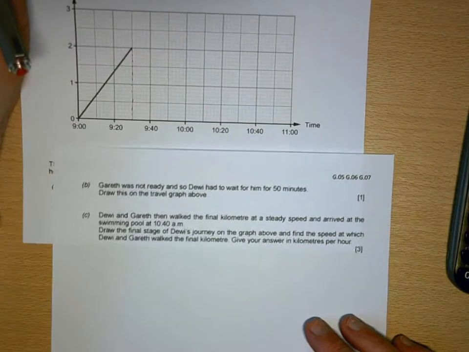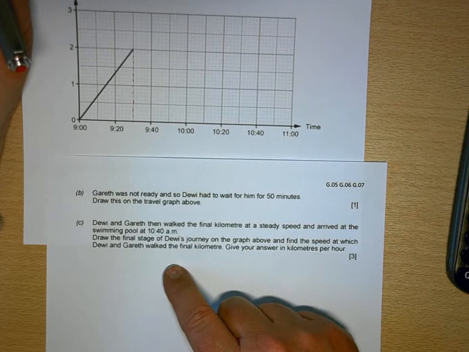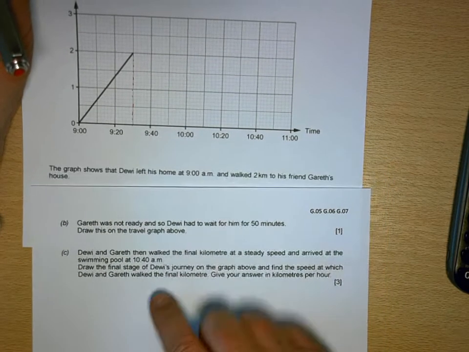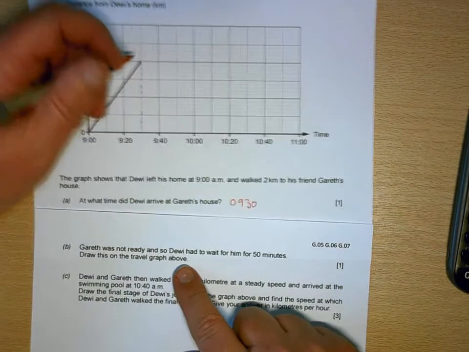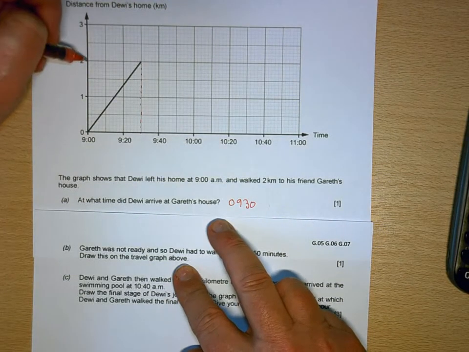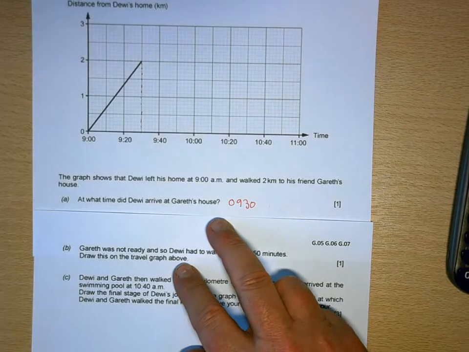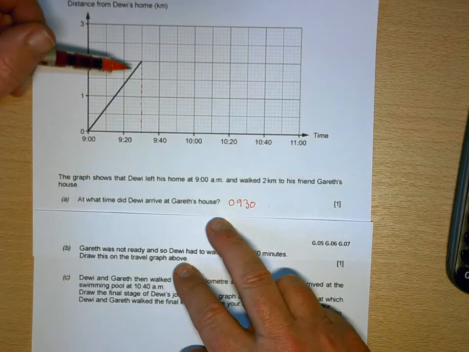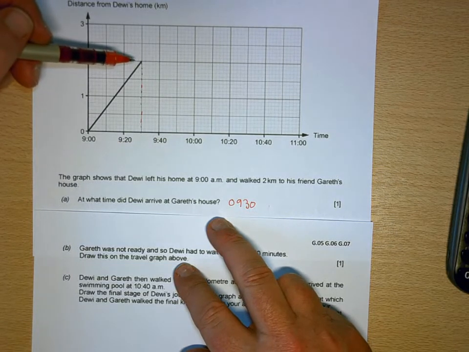Gareth was not ready, and so Dewi had to wait for him for 15 minutes. Draw this on the travel graph below. So for those 15 minutes, Dewi isn't moving. So the distance from home isn't going to change. So it's going to be a flat line on the distance time graph. That's how you represent not changing distance, is you'll have a flat line.